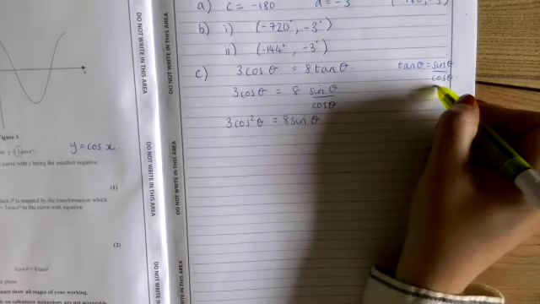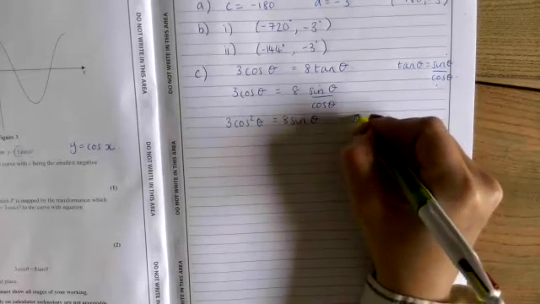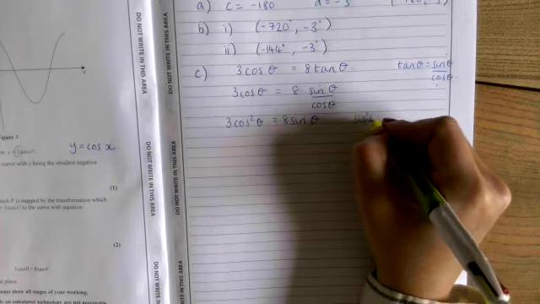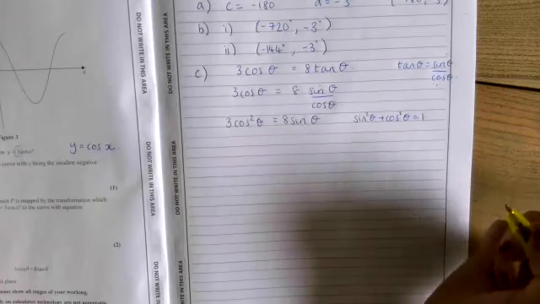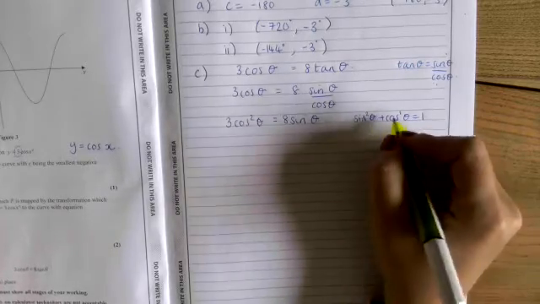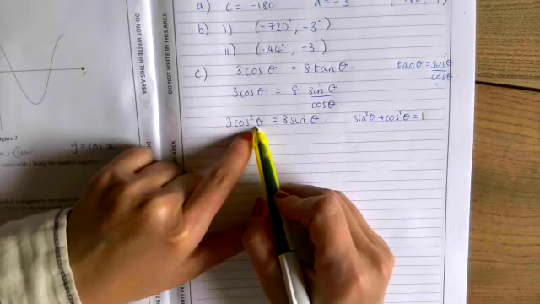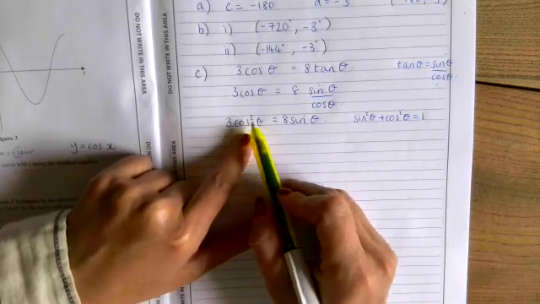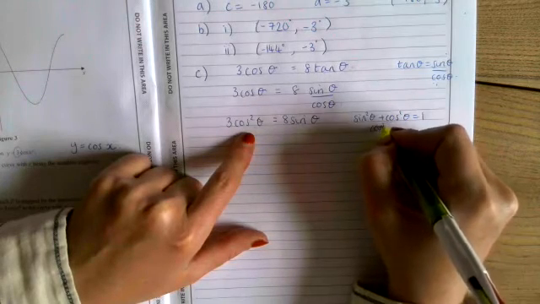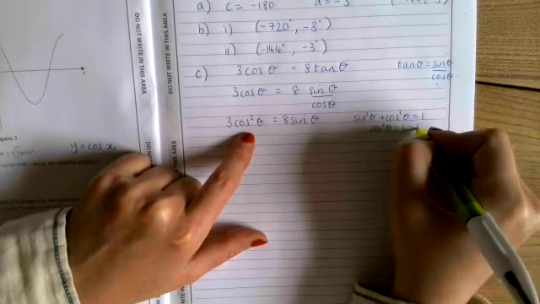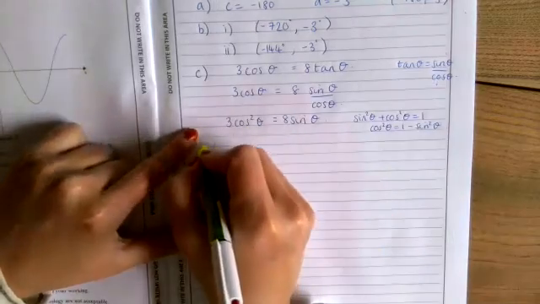Now, the other identity that you know, other than this one, is that sine squared theta plus cos squared theta is equal to 1. So if we rearrange that for cos squared theta and substitute it in here, we'll have an equation just with sine squared theta. So we're going to use the fact that cos squared theta equals 1 minus sine squared theta and substitute that in here.